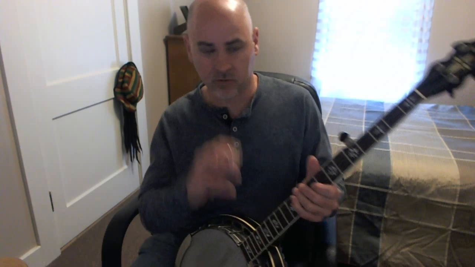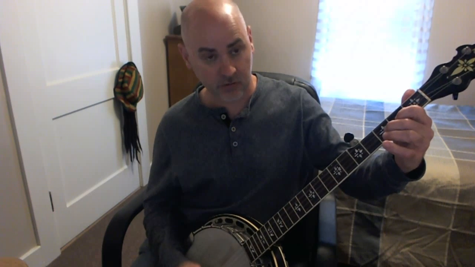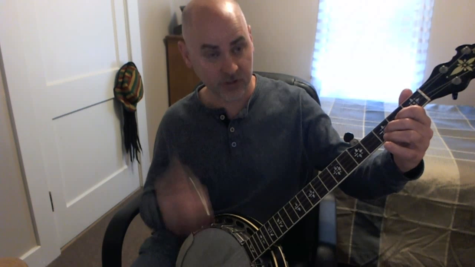Trying to play a little lighter so I don't overpower the metronome. So again, eighth notes at 100 sounds completely different. It feels completely different as 16ths.